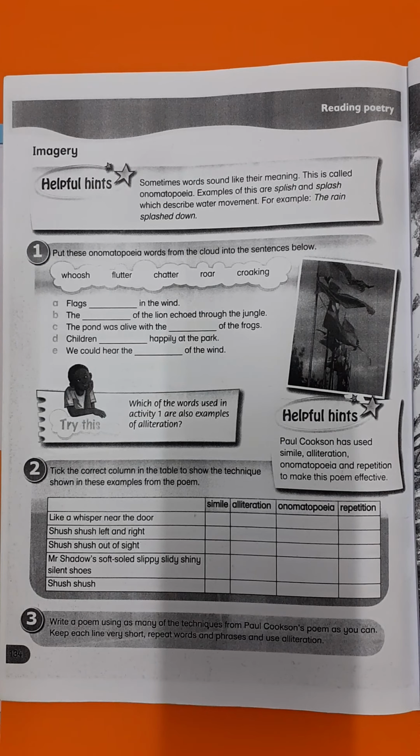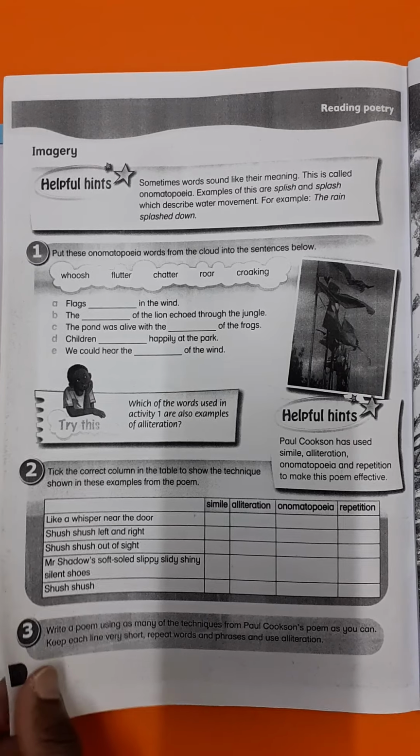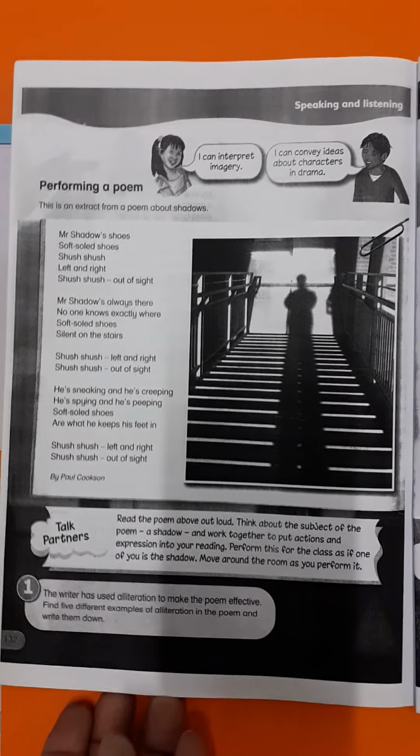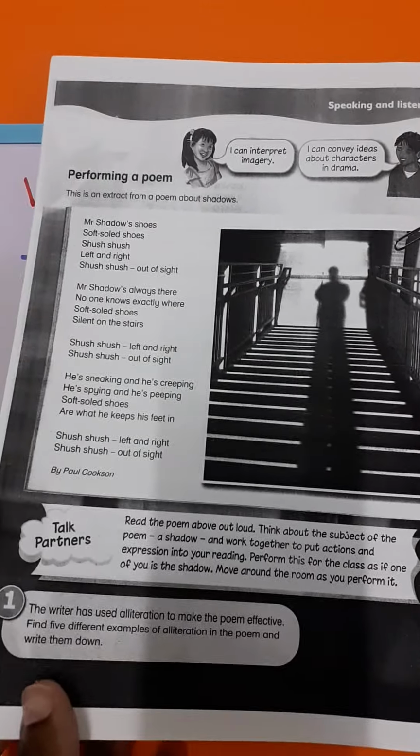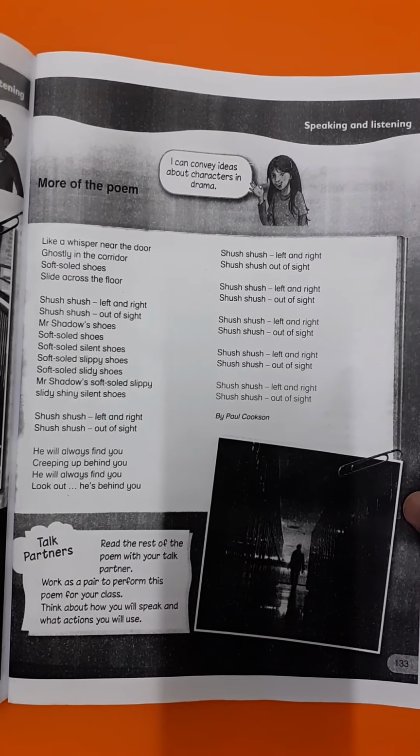And now I want all of you to look at page 133. We will read the poem together. Shall we? Page 133.